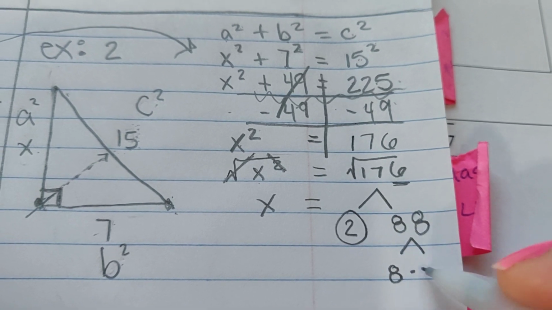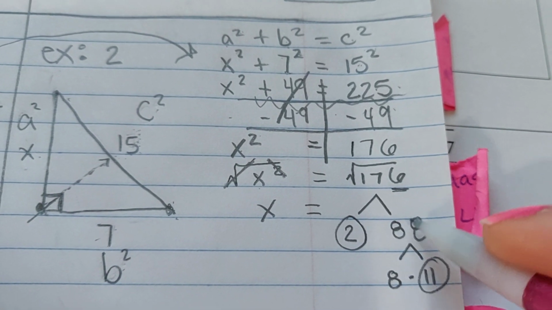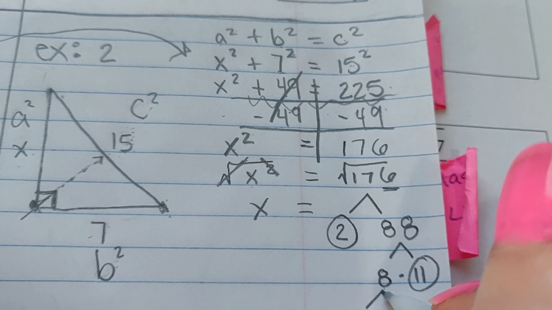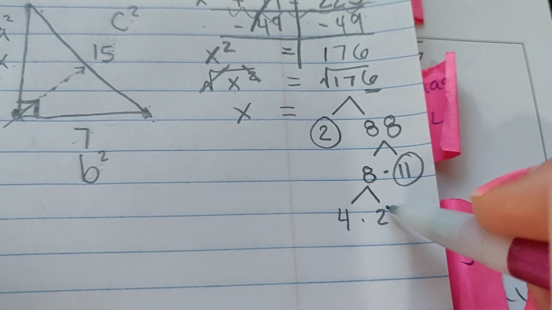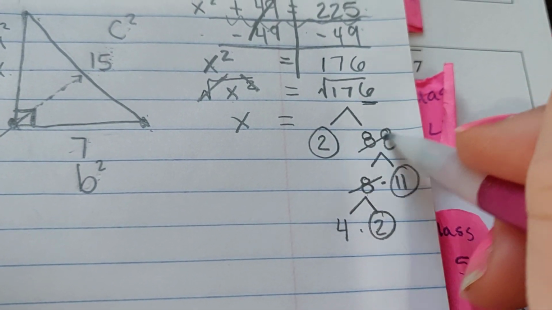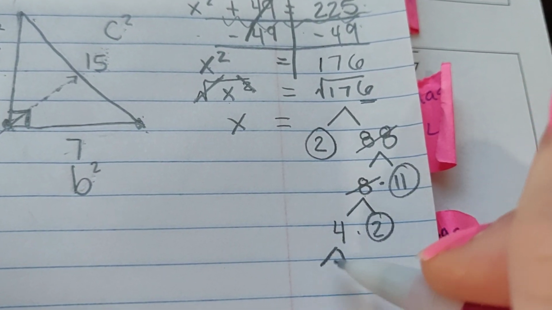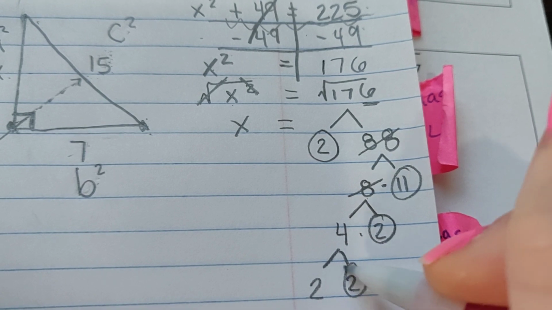And 8 times 11 is 88. And 8 breaks up into 4 times 2. 2 is done. That's done. This is done. 4 breaks up into 2 and 2.